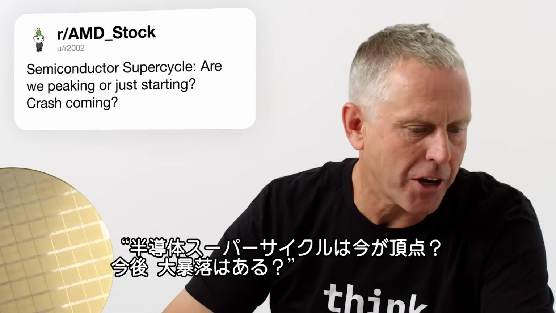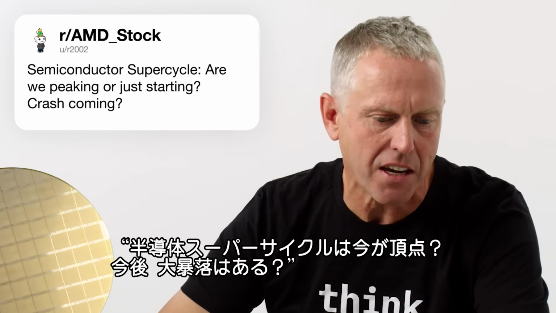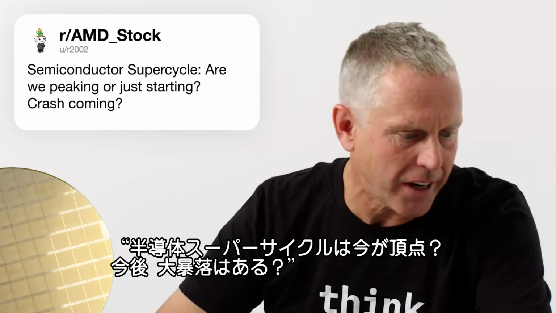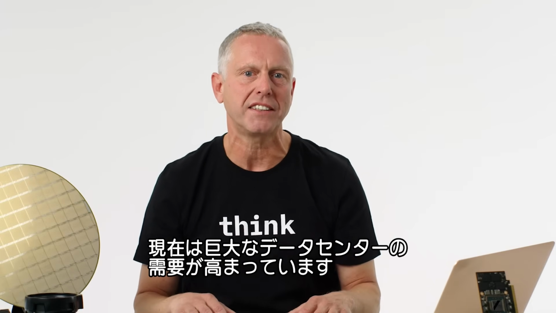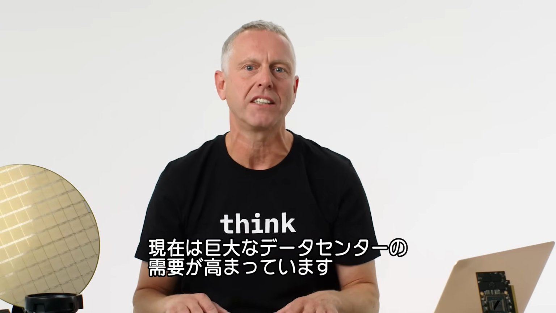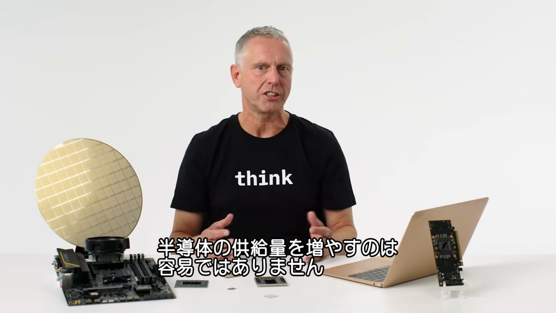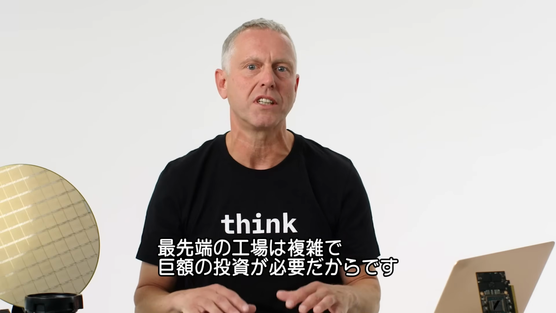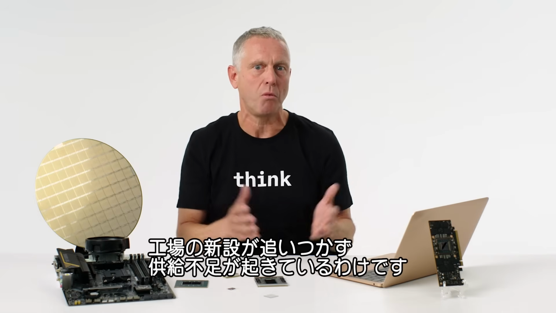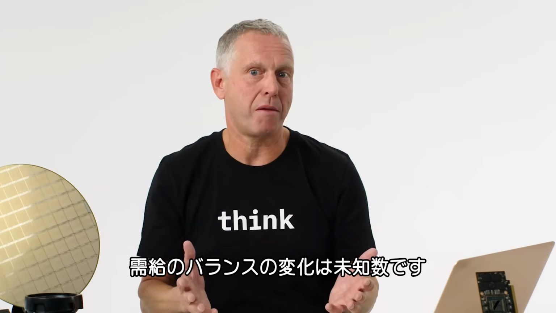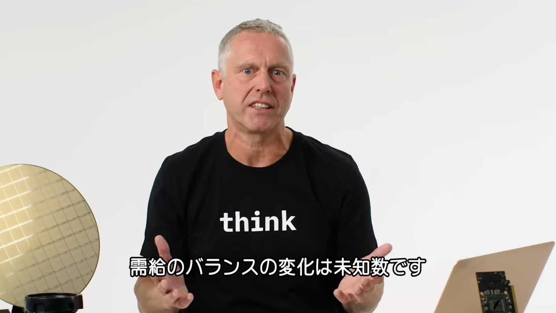R2002 asks, semiconductor supercycle. Are we peaking or just starting? Crash coming? Well, who knows? As we've talked about, we're building massive new data centers, and that is driving a lot of demand. And it's really hard to build additional supply for chip manufacturing just because these fabs are so enormously complex and expensive. So what we're seeing is a demand surge from the new data centers and a bit of a supply crunch because it's hard to build more manufacturing fabs. How that plays out over the next few years is anybody's guess.